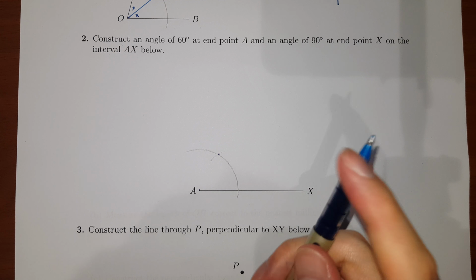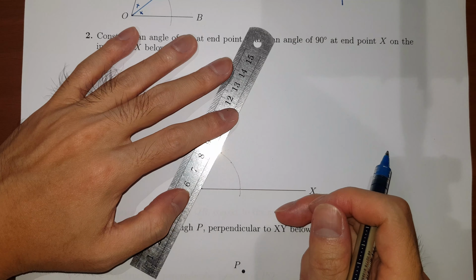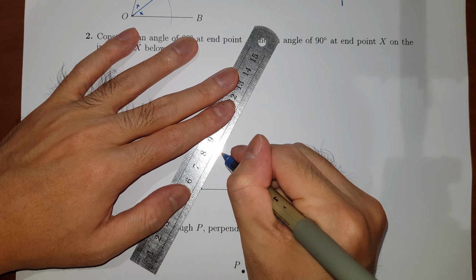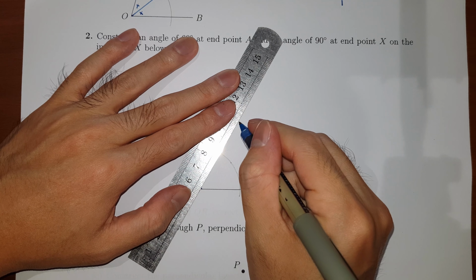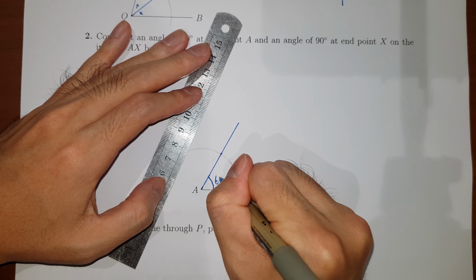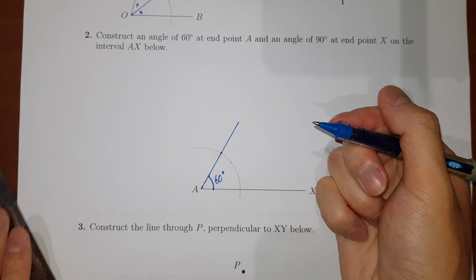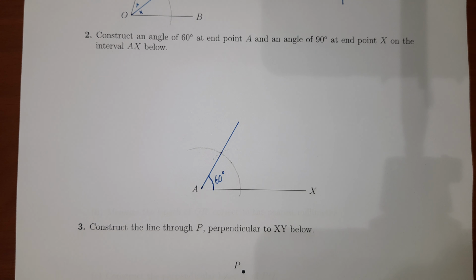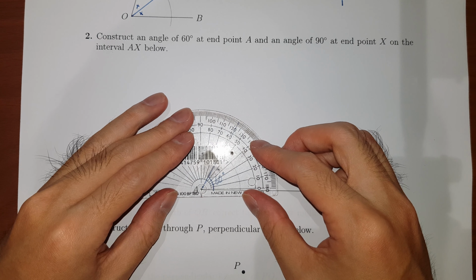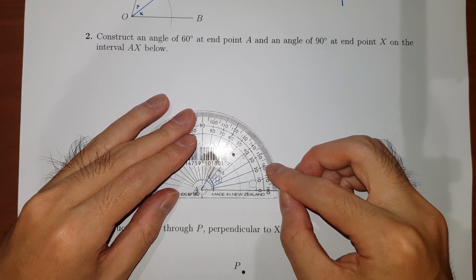So therefore, I know straight away, if I join A and that point I just drew, I'm going to get a 60 degree angle. Therefore, this one's 60 degrees. Now the 90 degrees is a little bit more tricky. Now I just quickly measure that just to make sure. Yep, indeed, it's approximately 60.